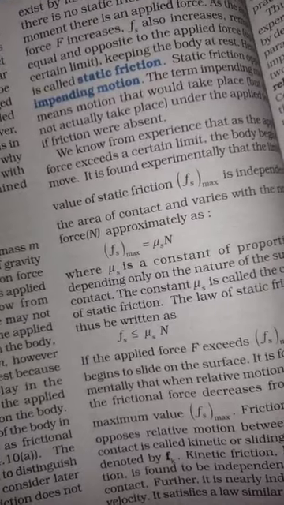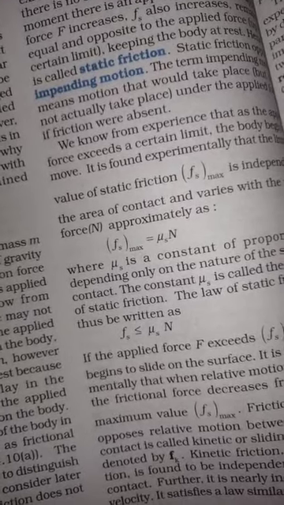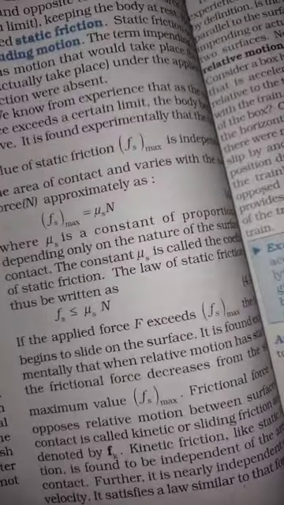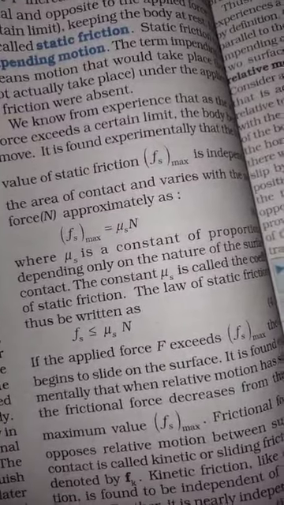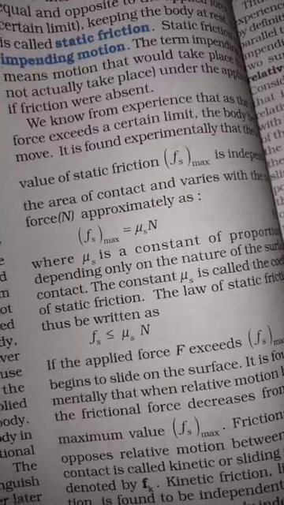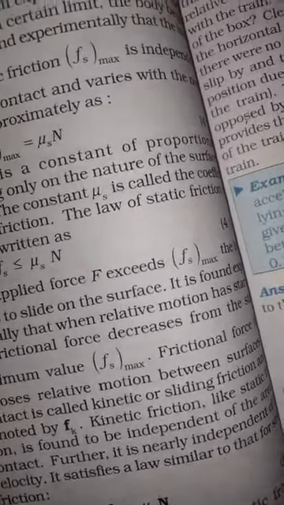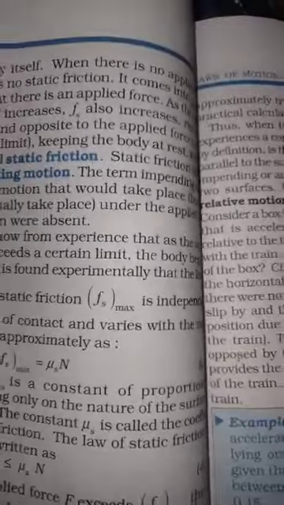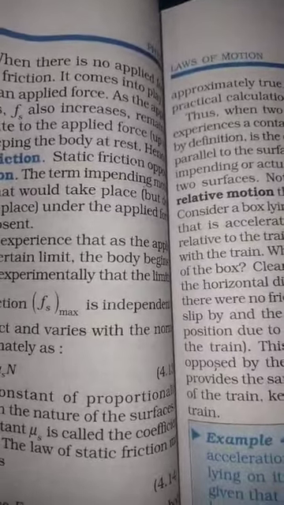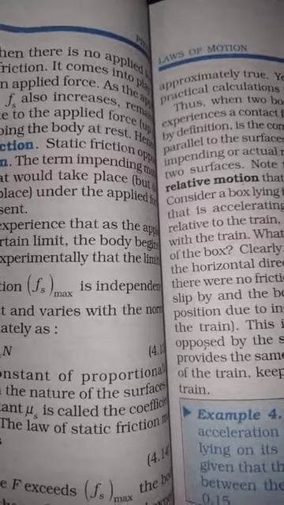The laws of friction given above do not have the status of fundamental laws like those for gravitational, electric, and magnetic forces. They are empirical relations that are only approximately true, yet they are very useful in practical calculations in machines.